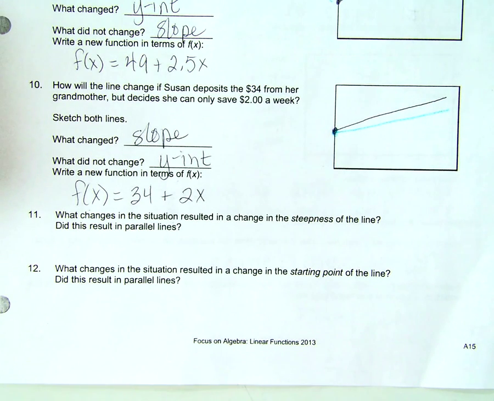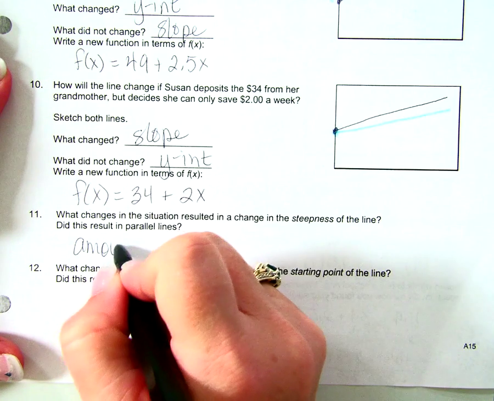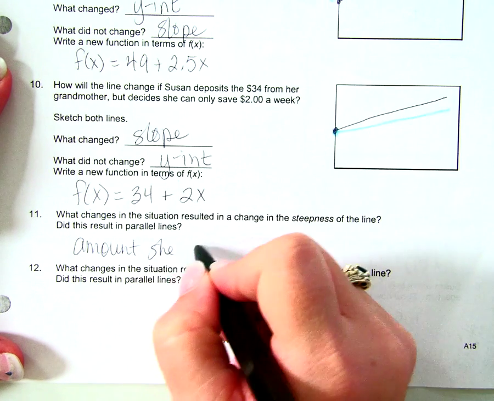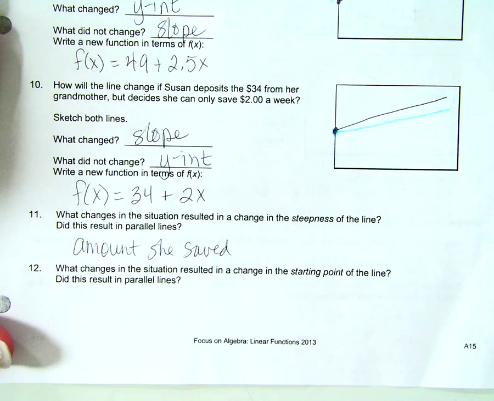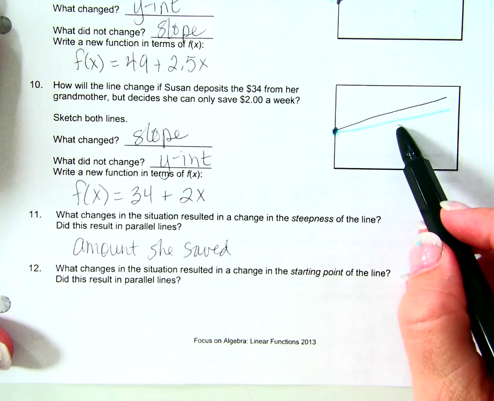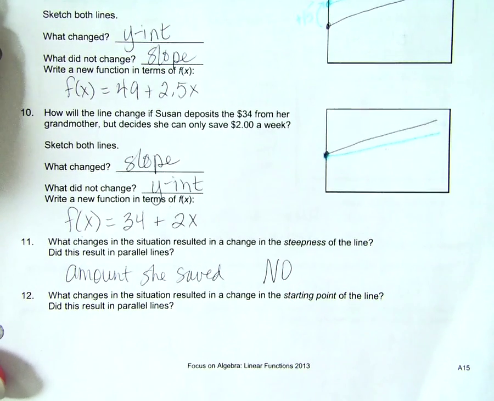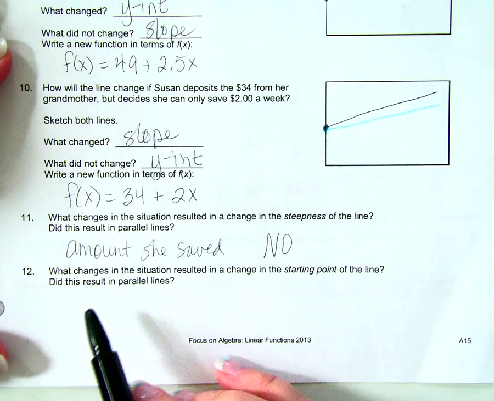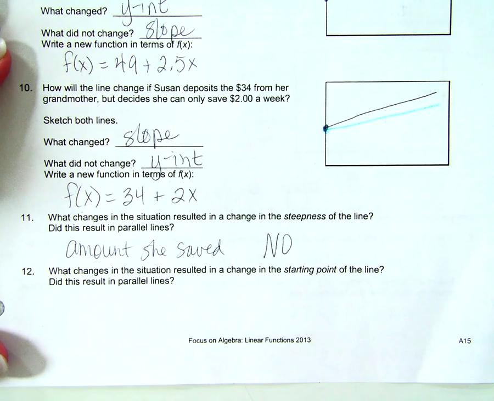Okay, look at 11. What changes in the situation resulted in the change of the steepness of the line? Amount she saved. Does this result in parallel lines? Are these lines parallel? No. What changes in the situation resulted in a change of the starting point of the line?